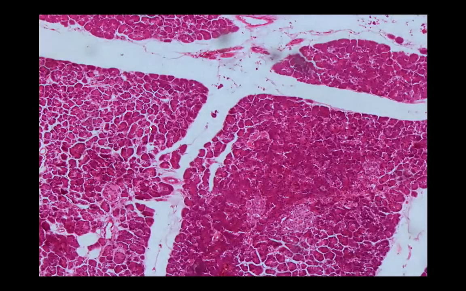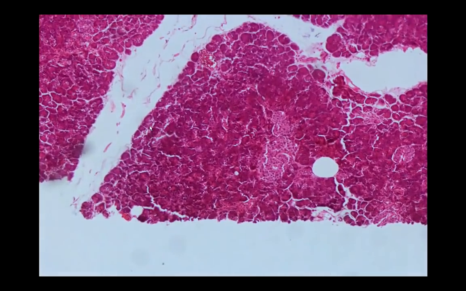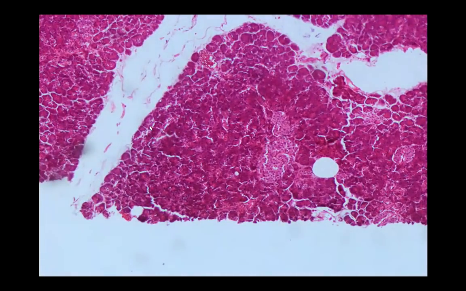Okay, next we go to the pancreas. For the pancreas, what is important here is that you would be able to identify two areas. Number one would be the pancreatic islet, in this particular magnification, which is the low power.